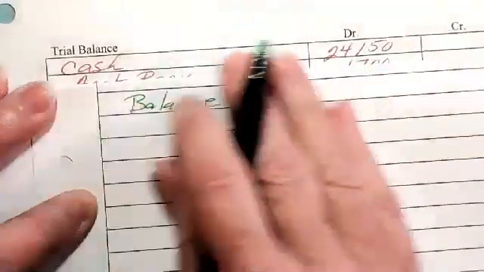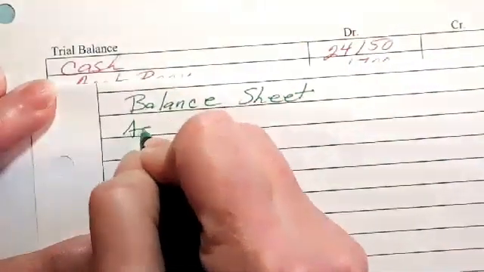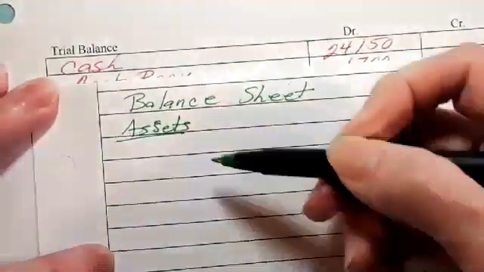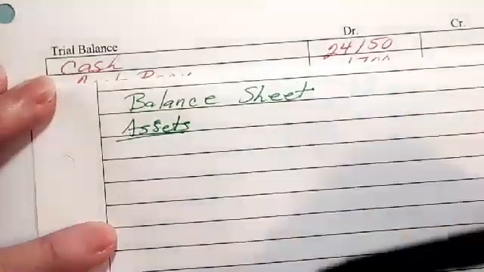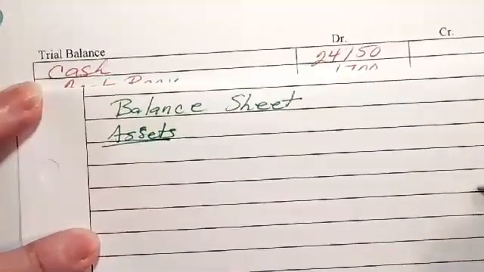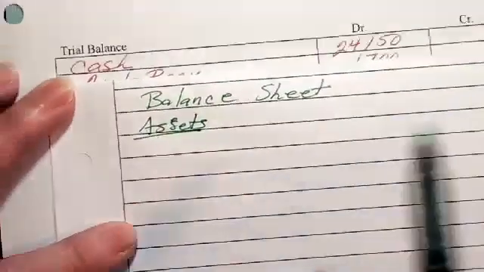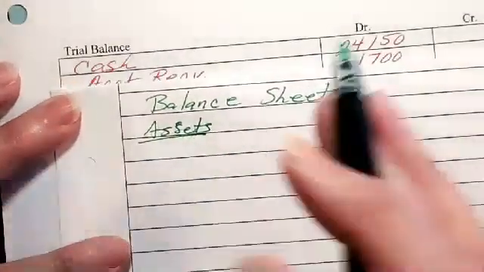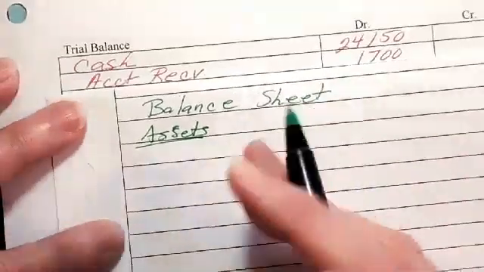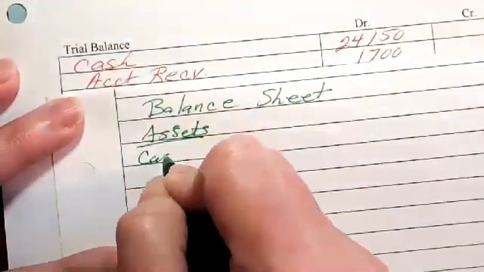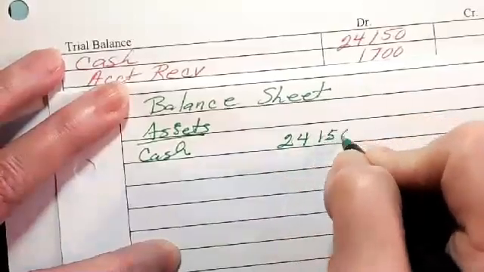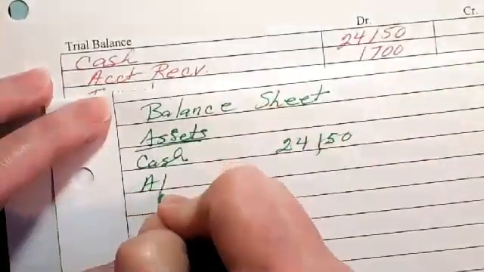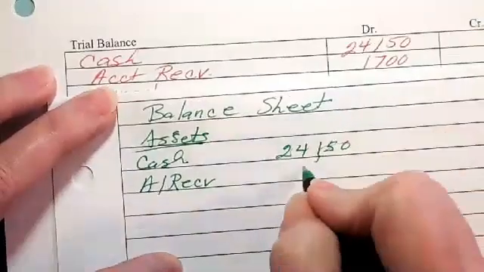So I'm going to start with my assets always. And sometimes you can keep going all the way down. And sometimes we put the assets here and the liabilities over here. And since I'm kind of running out of room, I'm going to do the 2-column way. So my assets, I have cash of $24,150. My accounts receivable of $1,700.